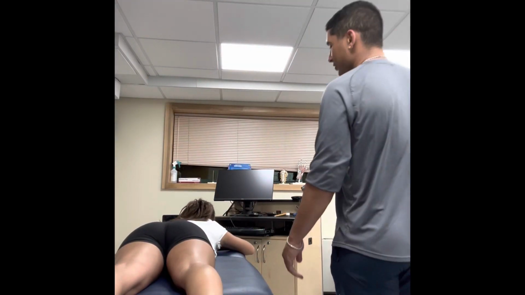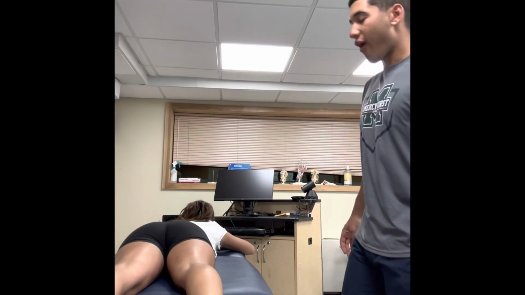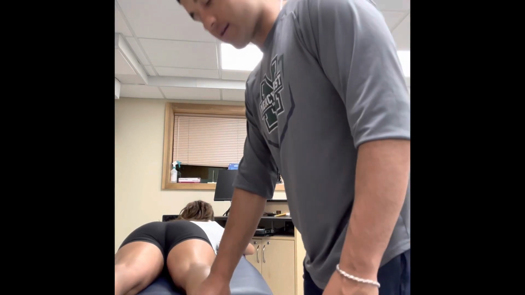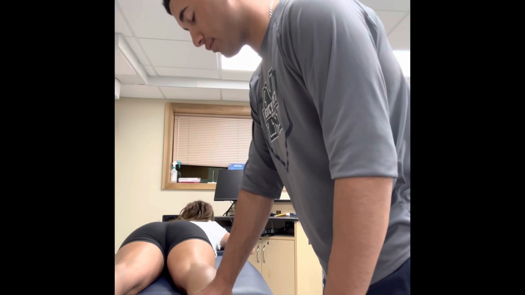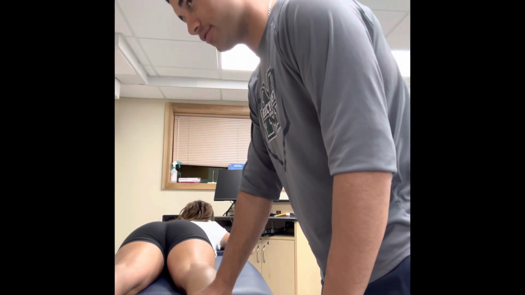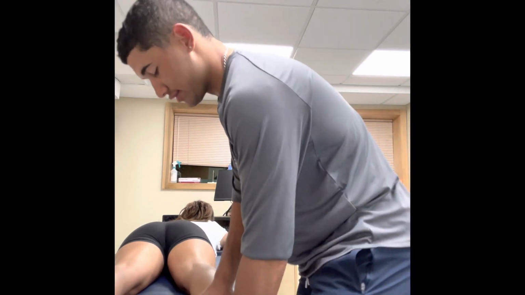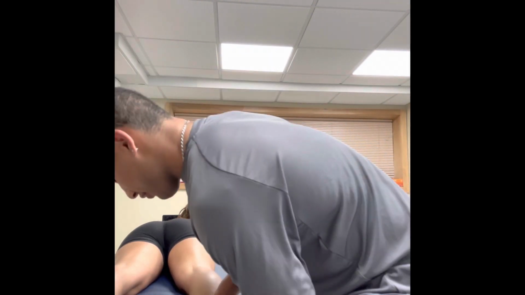So here I will be muscle testing the gastrocnemius. I would stabilize right here, and I would ask my patient to flex their foot towards me. Good. This time I'm going to add a little bit of resistance. I want you to do the same movement. All right, go.